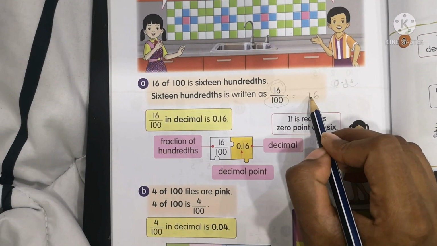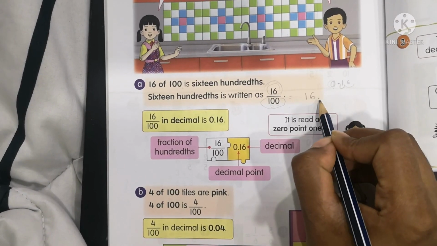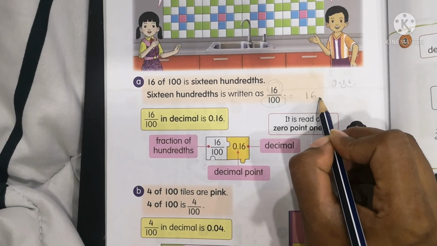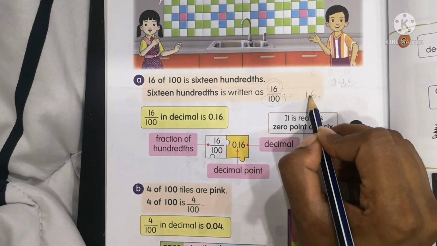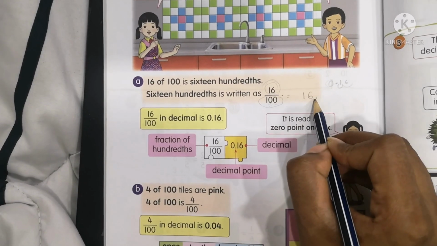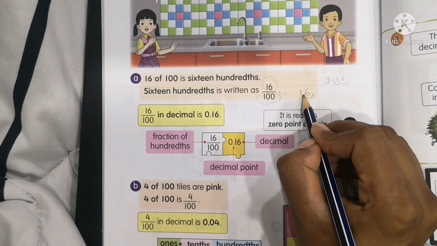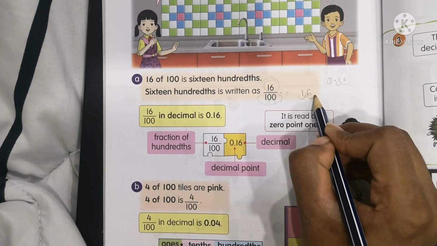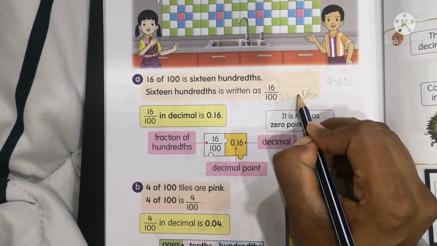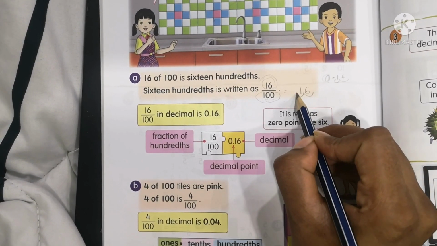We have to move. We will assume that this is the point. There's a point here. So we want to move this point 2 places, because we have 2 zeros, right? So 1 and 2. And the point will be here. We'll put the point here. The point from here will be placed here.